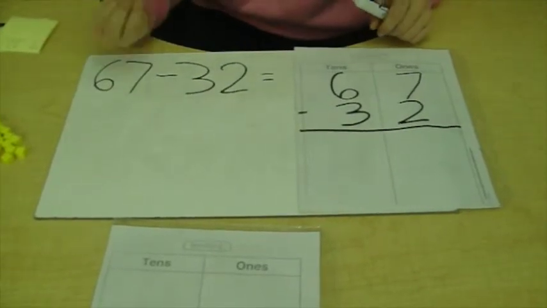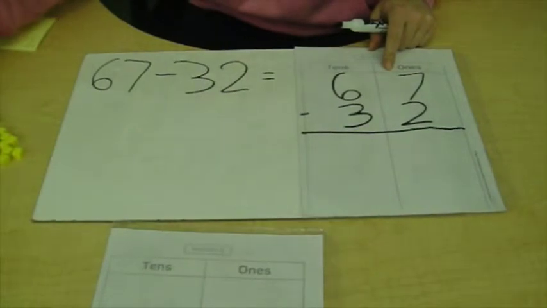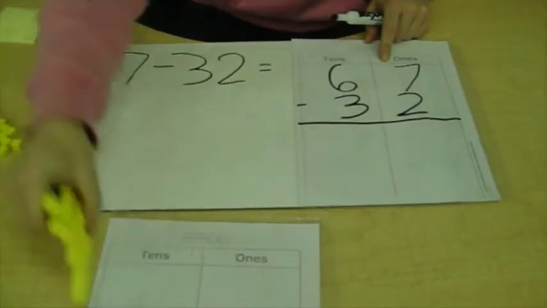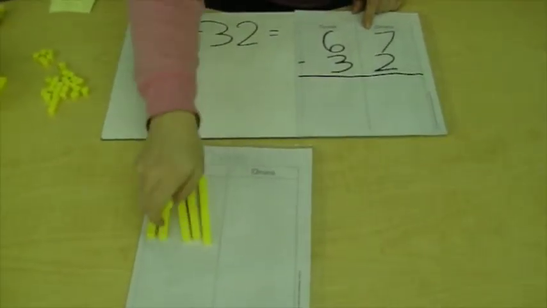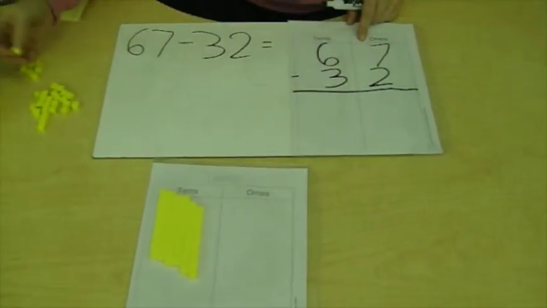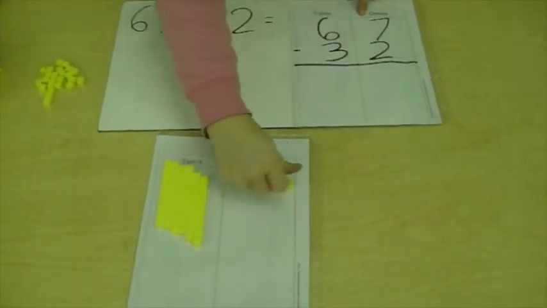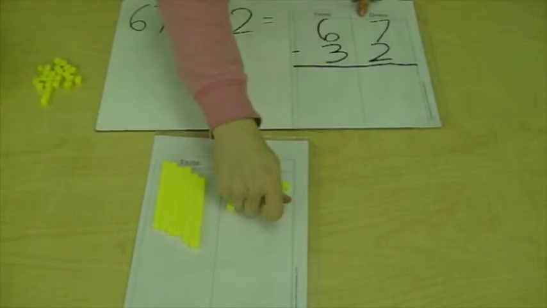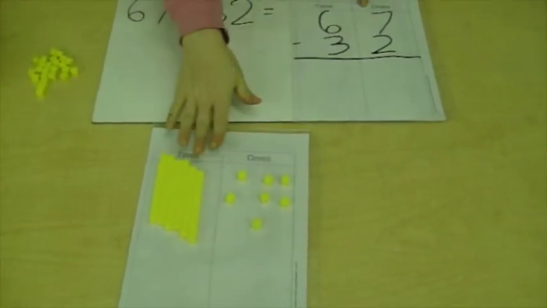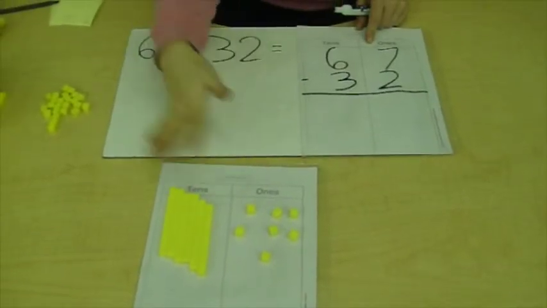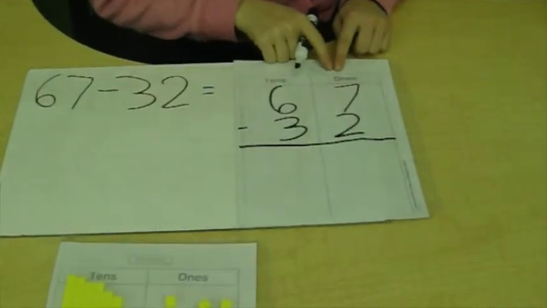So now we're only going to build the higher number, or my top number. So I'm only building 67, 10, 20, 30, 40, 50, 60, and 7 ones: 61, 62, 63, 64, 65, 66, 67. So now that I've built my top number, now I get to start taking away. So I always start in my ones place.